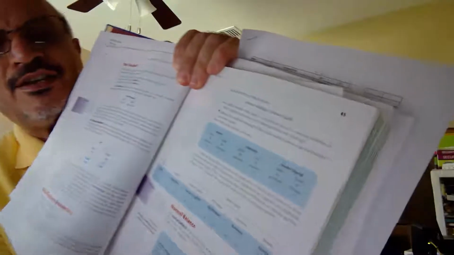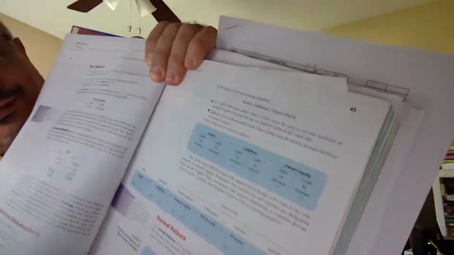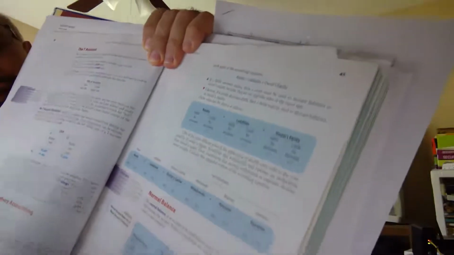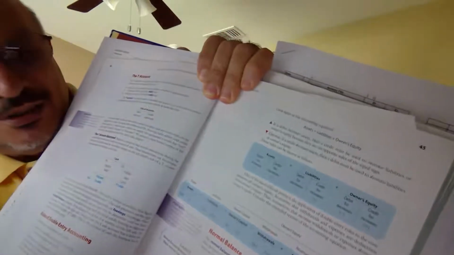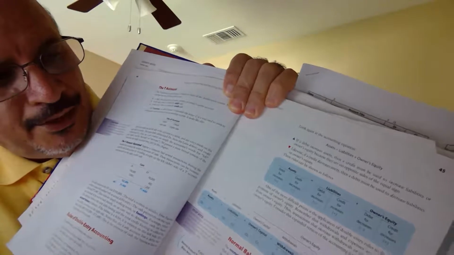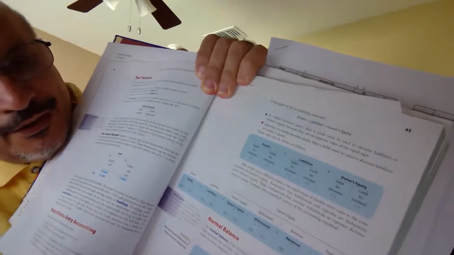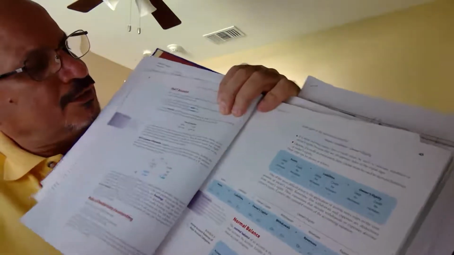Let me show you. This is the textbook. This is page 45. You can see them there, nicely put. Definitely better than my handwriting. Okay? So here you have your T accounts and the rules and everything. All right.